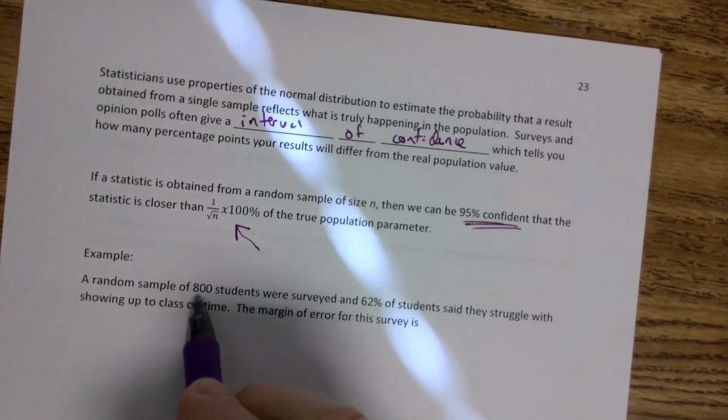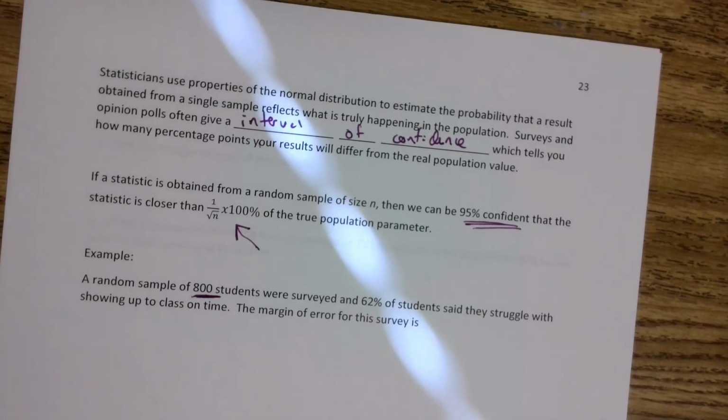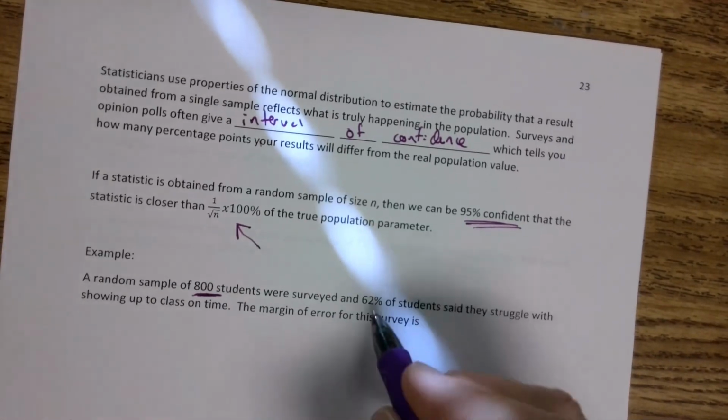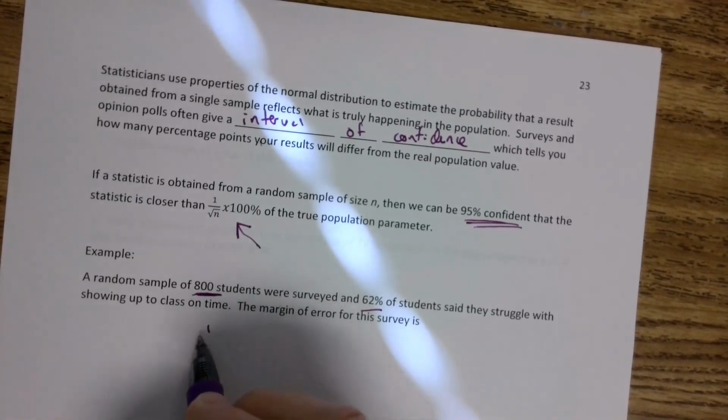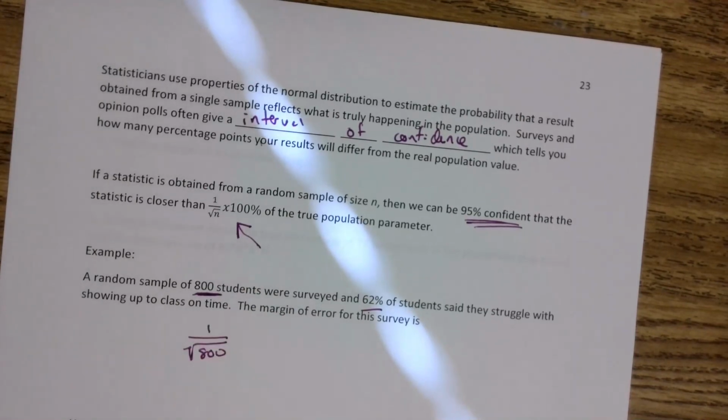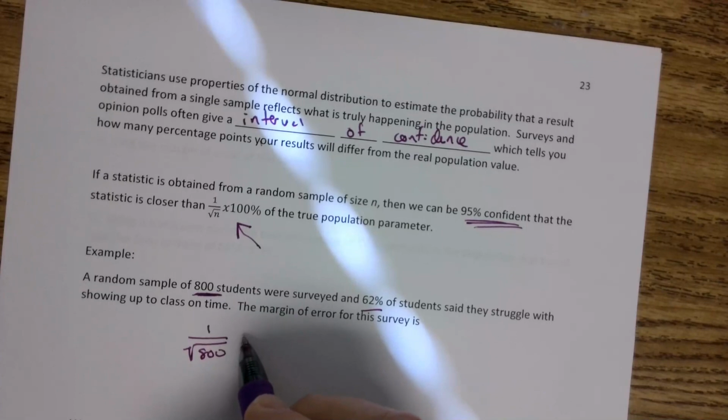All right. So let's say we've talked to 800 students, and 62% of them say that they struggle with showing up to class on time. That's a big number. Ready? So we're going to go 1 over the square root of 800 times 100.